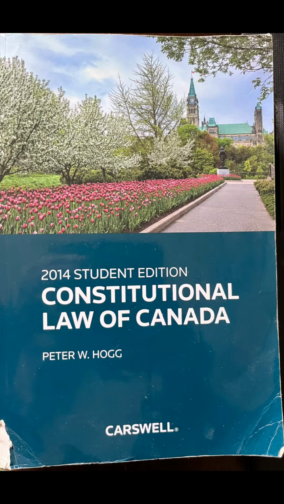Today we are looking at Chapter 10 of our Constitutional Manual. This chapter is about how we change the Constitution, which is known as the Amendment Formula.